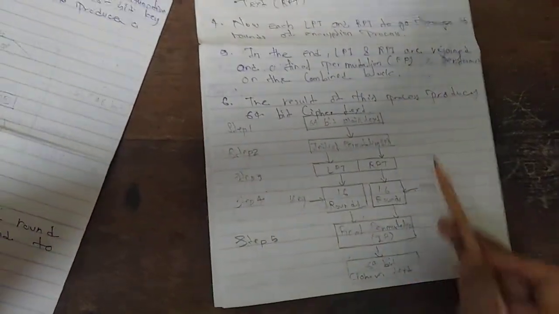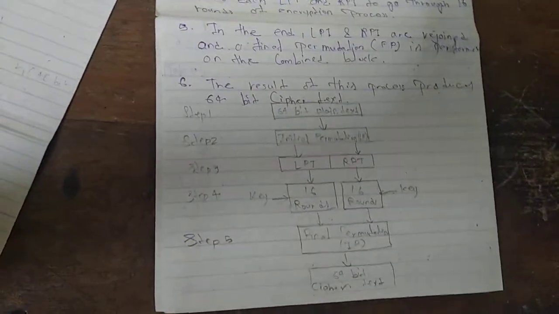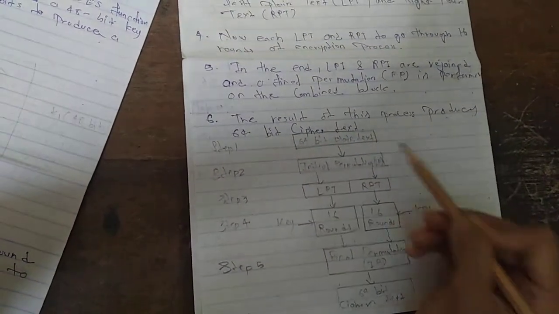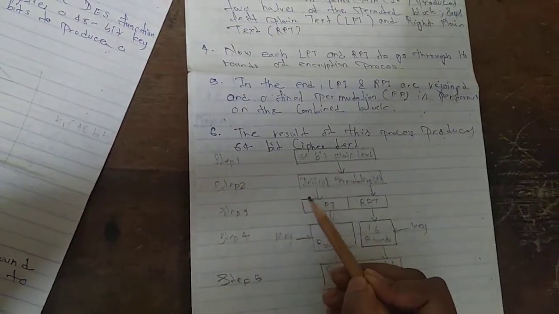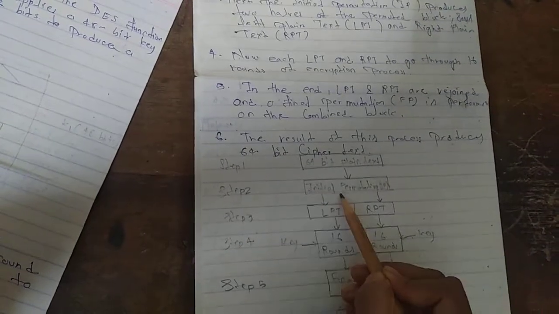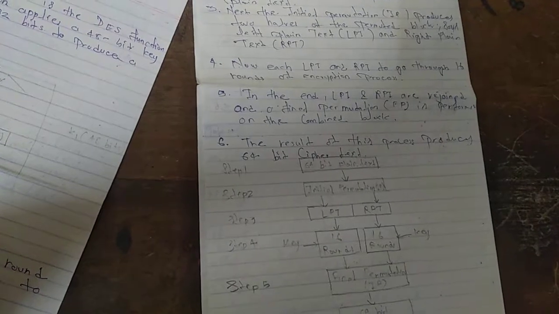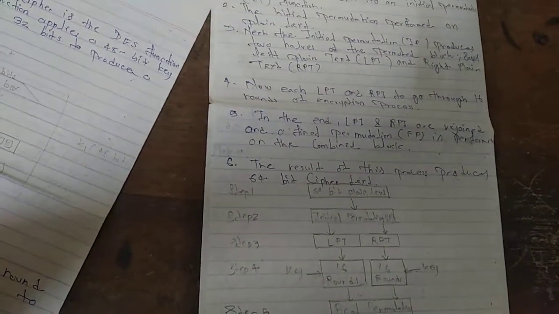See, in this diagram, please note it down. First I give the 64-bit plain text. Then this will go through the initial permutation. Now what is the initial permutation? In the initial permutation, some bits will be interchanged. That we will see in detail in the next step.